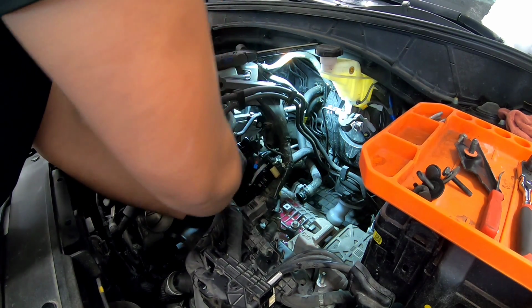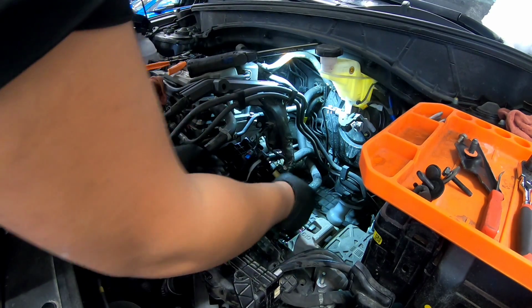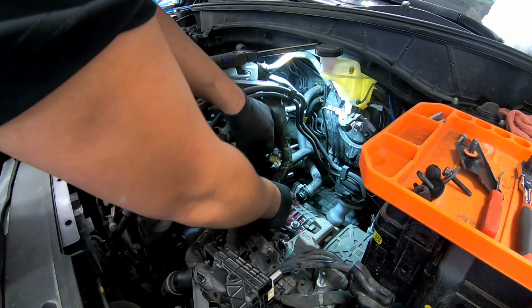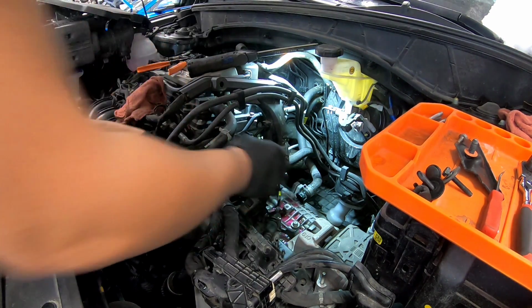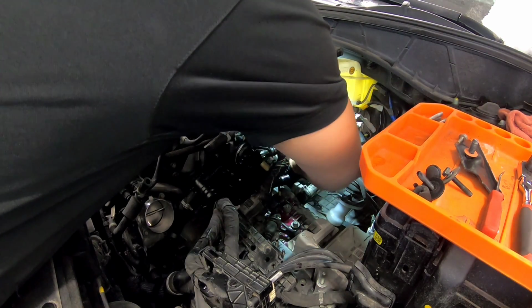Just have to worry about this long stud here. Okay, looks like the stud is in. Okay, yeah, that's good. Pipe there at the bottom.